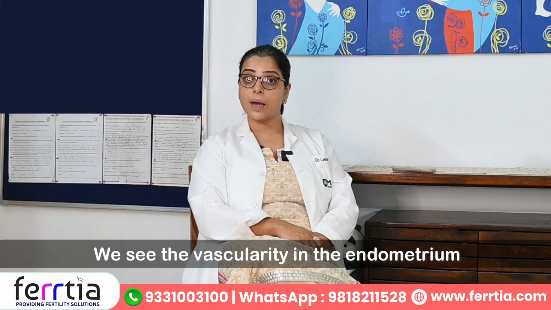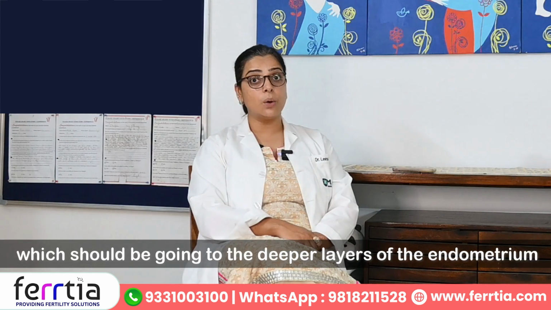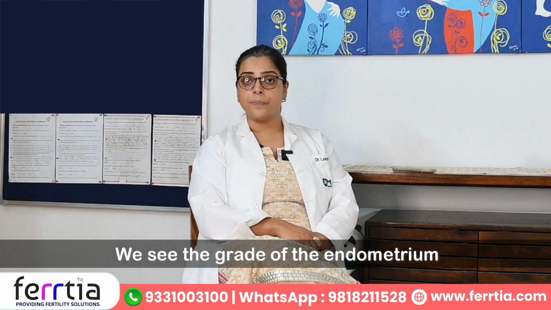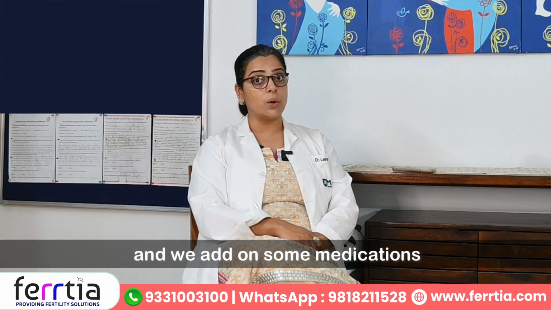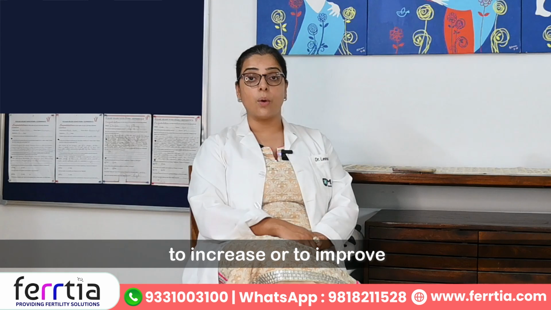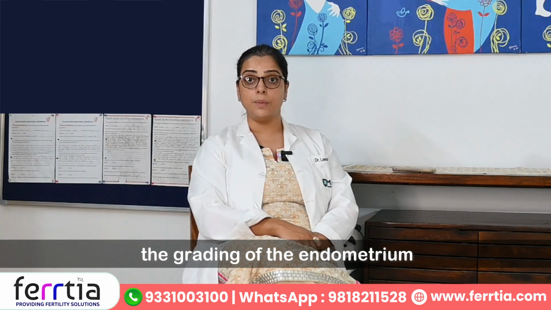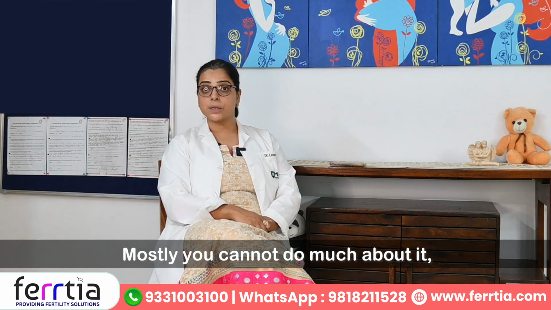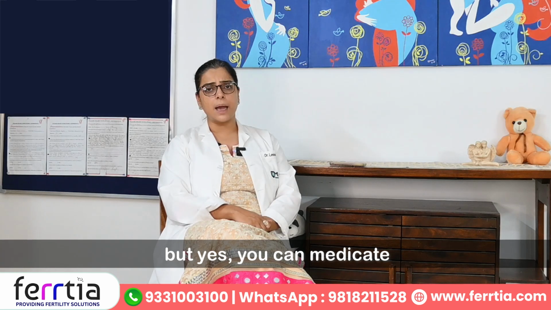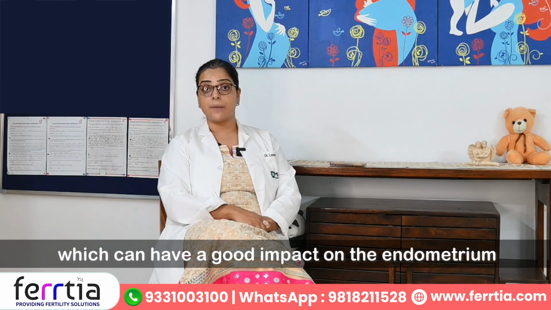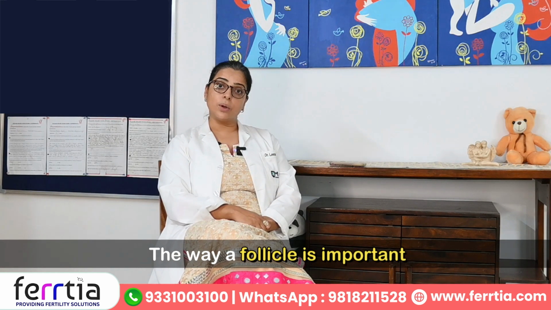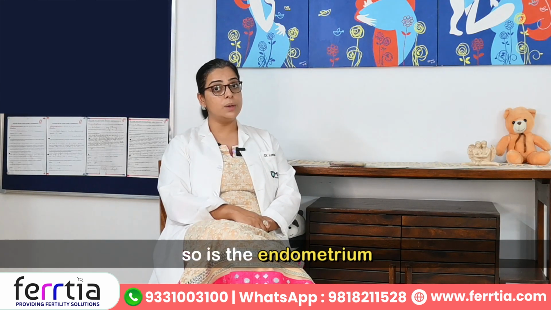We see the vascularity in the endometrium, which should be going to the deeper layers of the endometrium. We see the grade of the endometrium. If the grade of the endometrium is not good, we become worried and we add some medications to improve the grading of the endometrium. Mostly you cannot do much about it, but yes, you can medicate or change certain types and protocols which can have a good impact on the endometrium. The way a follicle is important, an egg is important, so is the endometrium.